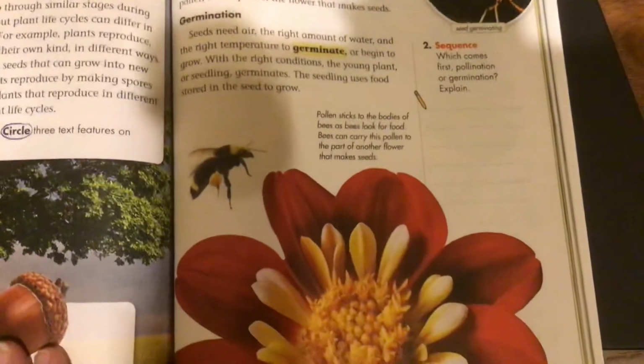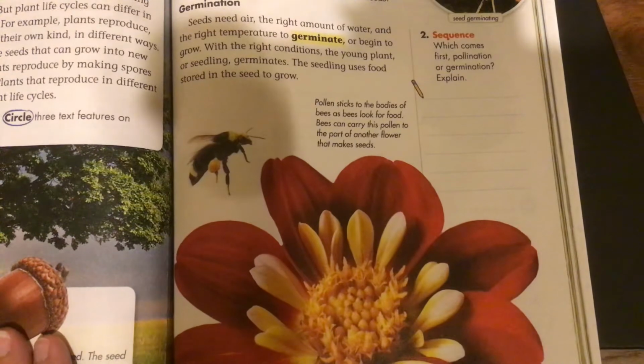And then for your caption here, with that beautiful picture of a flower, it says, pollen sticks to the bodies of bees as bees look for food. Bees can carry this pollen to the part of another flower that makes seeds.